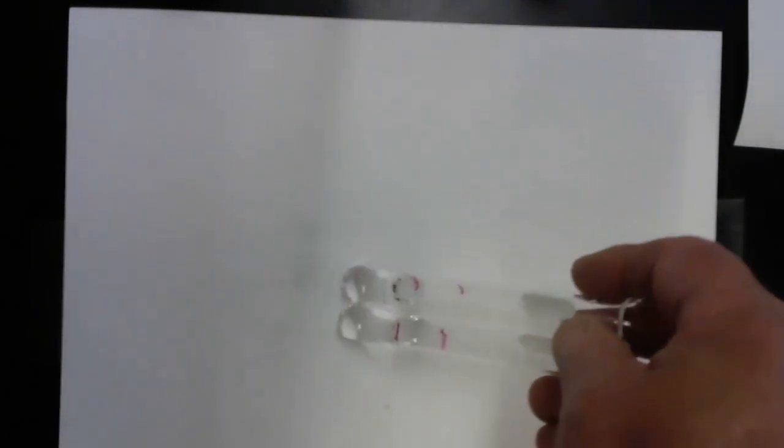All right. I've got 2 test tubes prepared, one with the sodium hydroxide and one with the hydrochloric acid.